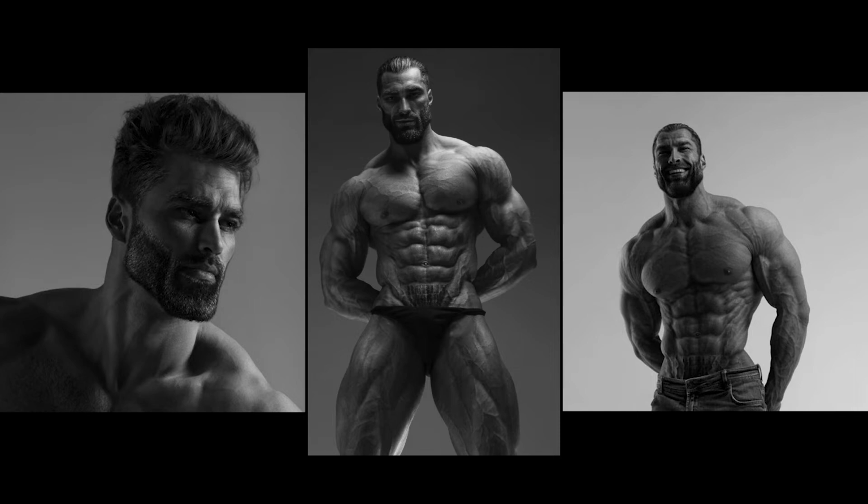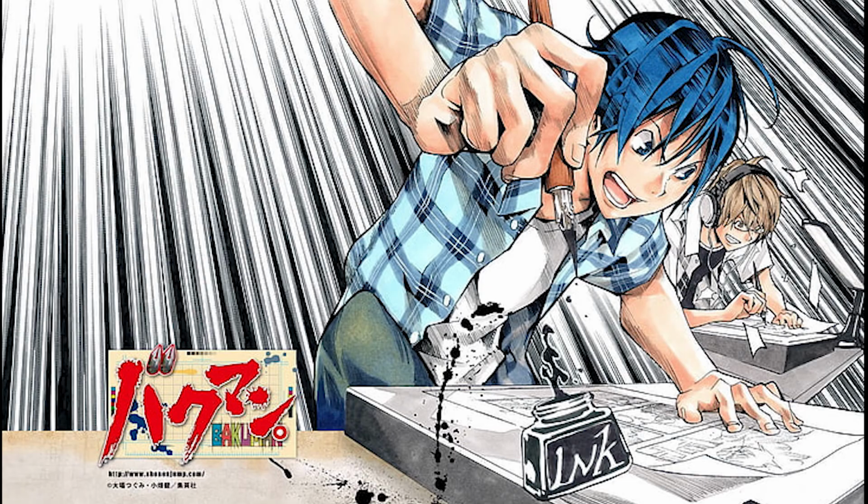This will be a step-by-step guide, so draw along, draw along. Please draw along to get as much as possible out of this video.